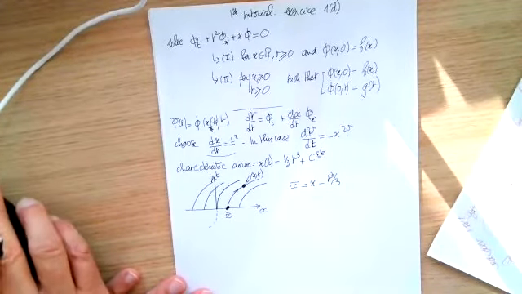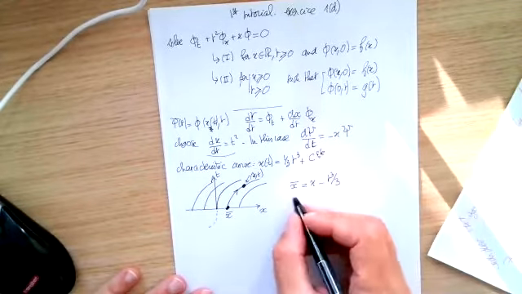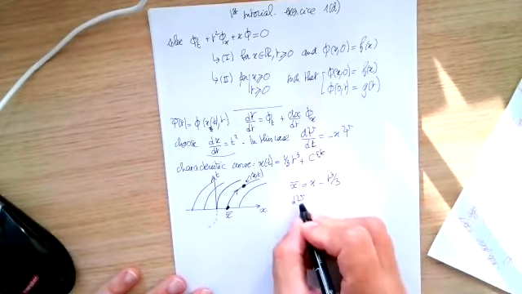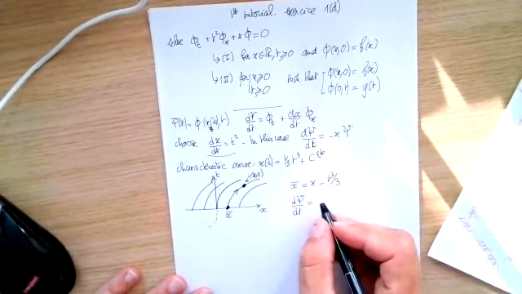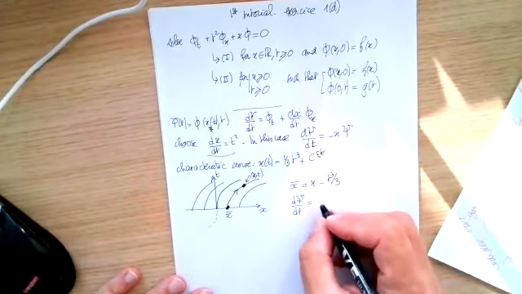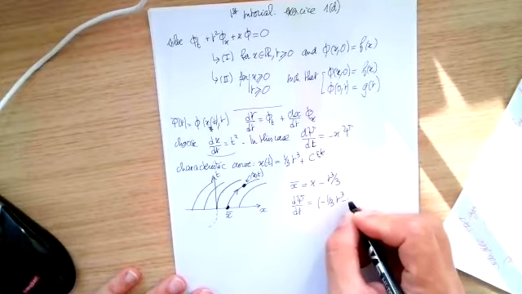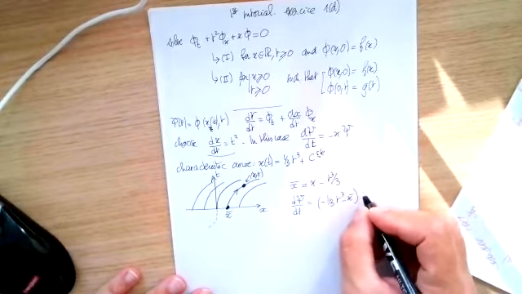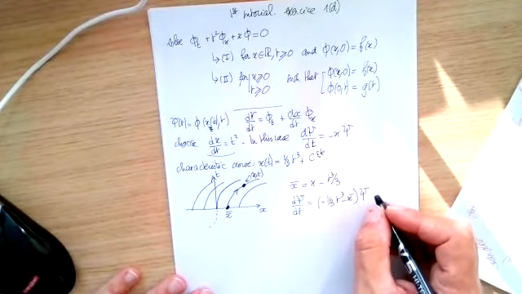Okay, and then one needs to solve this equation, which is dφ/dt equals minus x, and x here is 1/3 t cubed plus x bar, times φ.